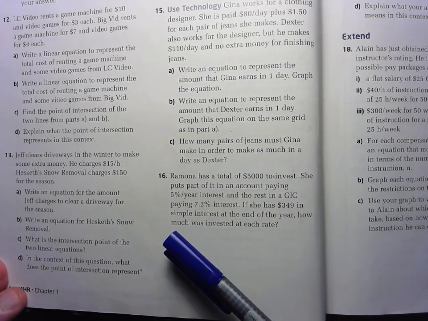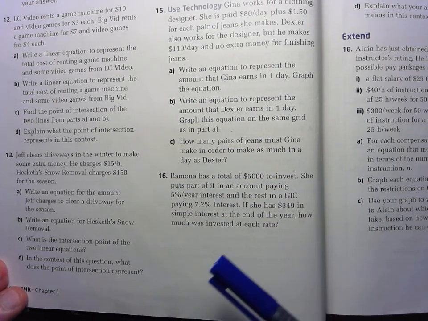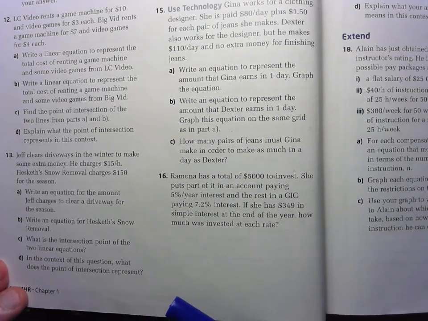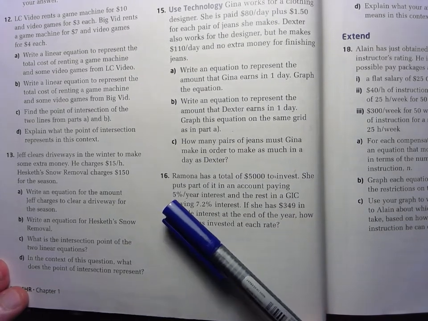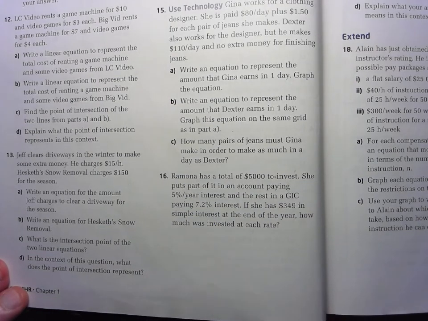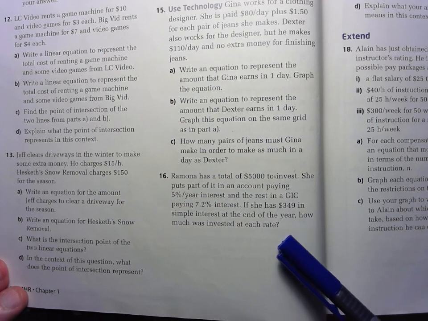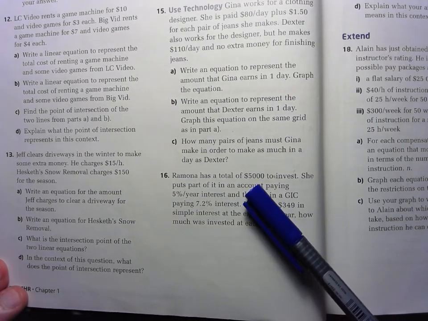Now here when they talk about simple interest, what it means is that every year she makes the same interest. So every year she makes 5% of the original amount, and here 7.2% of the original amount. What they want to know is how much was invested at each rate. So she invests this $5,000 into two accounts, and we want to know how much in each account. Let's look at how we solve this problem.